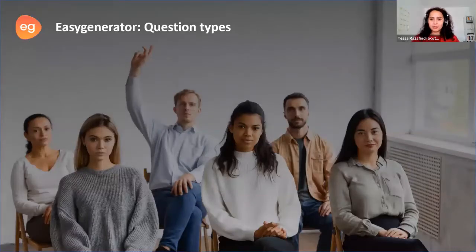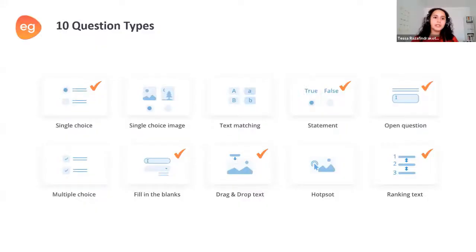So those were the tips on how to actually use questions effectively. And that brings me to the same screen that I showed earlier, the 10 question types. To round off, today I've shown you examples of 6 of these question types, if I see that correctly. 1, 2, 3, 4, 5, 6. 6 of these question types, but we do have 10 of them.